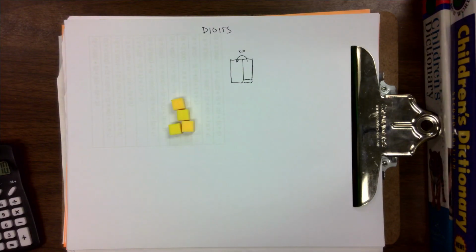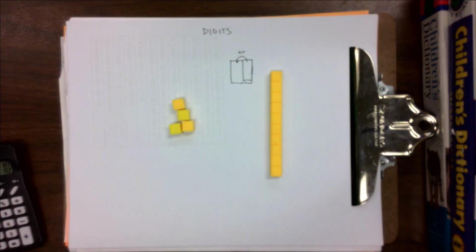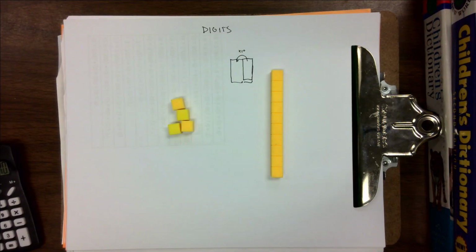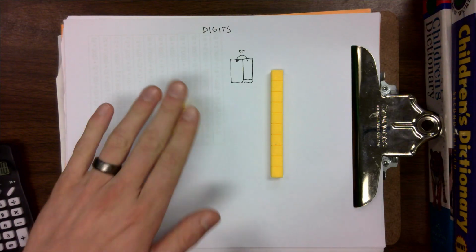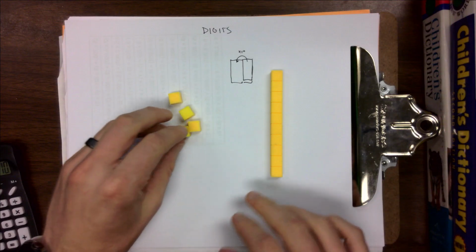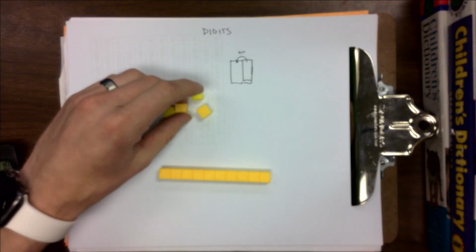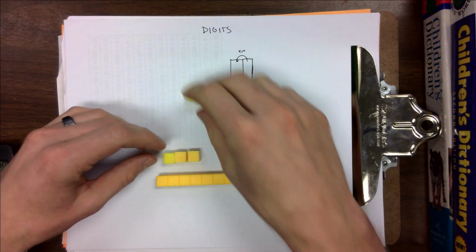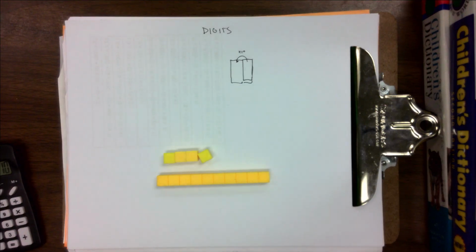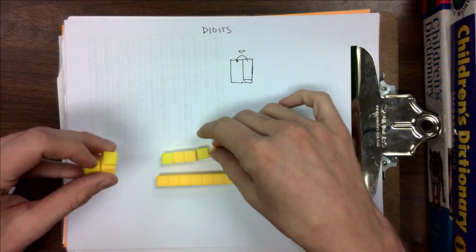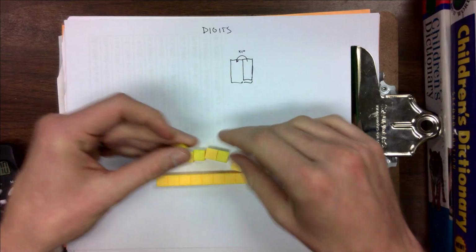Now, we have some other blocks that are larger, but they coincide in size with these blocks. And I asked the students to use their small blocks to make a block that looked exactly like the longer block that I handed them. So they got their blocks until they could make a stick like that. And we keep going, keep going, keep going.